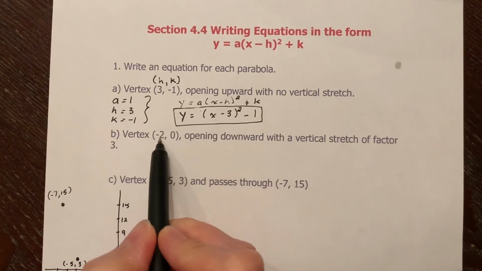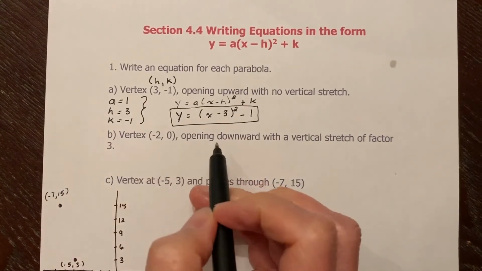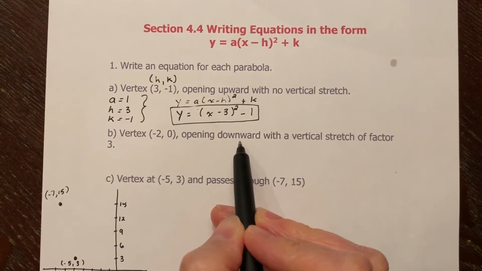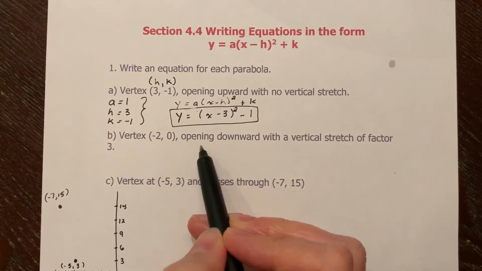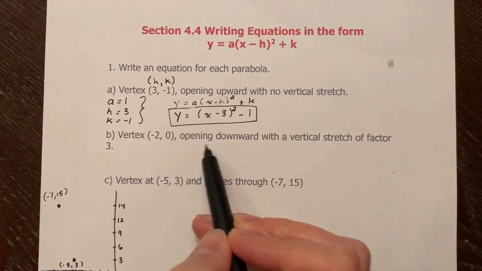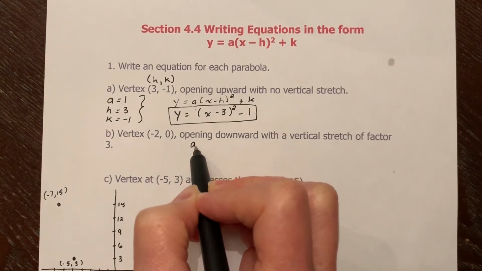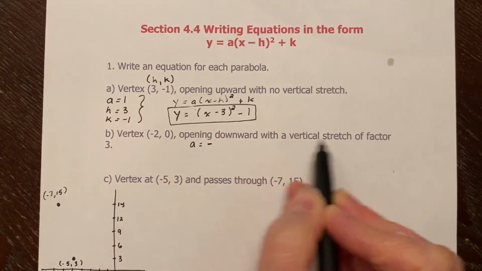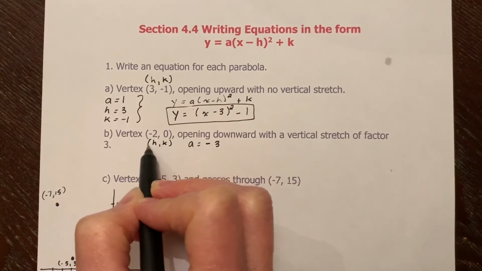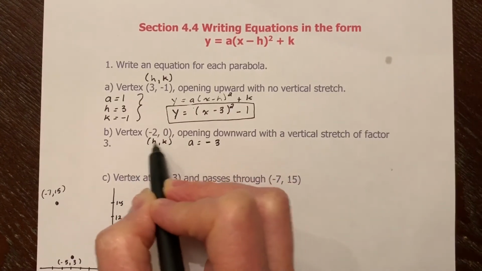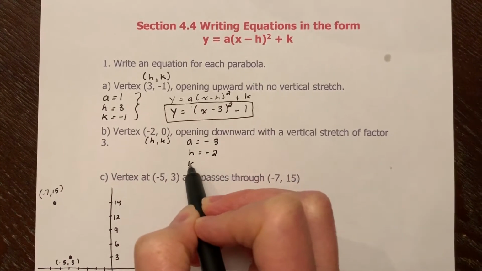Let's try the next one. Again, you're given the vertex. Once again, you're given the h value and you're given the k value. Okay, I know it opens downward this time. So if it opens downward, you should be thinking, what sign is a? If it opens downward, a is negative. And then you're told you have a vertical stretch of factor 3. So I know my a value opens downward, it's negative. I know the stretch is 3. Remember, this is h, and this is k. Remember, you can also think of it alphabetical. H is first, right? -2, my k value is 0.